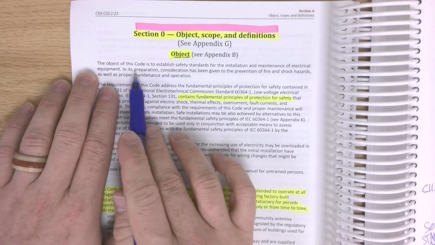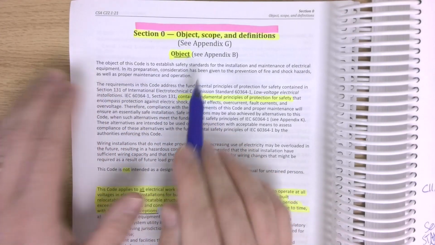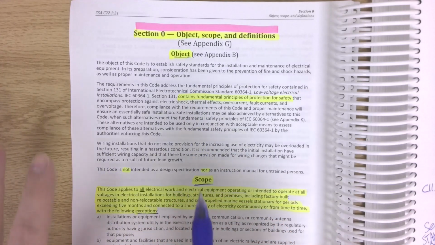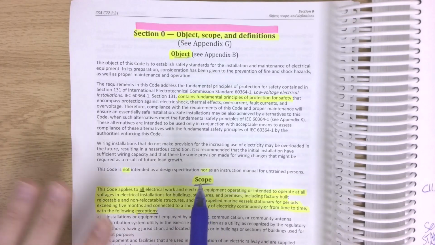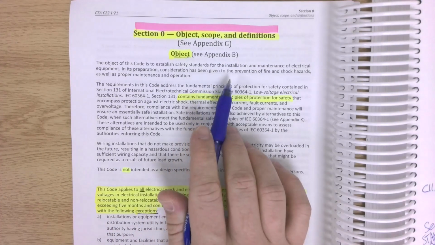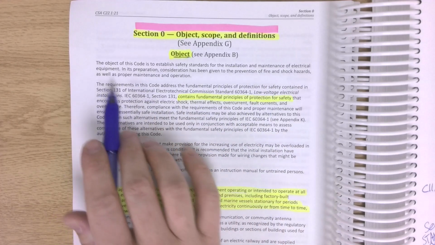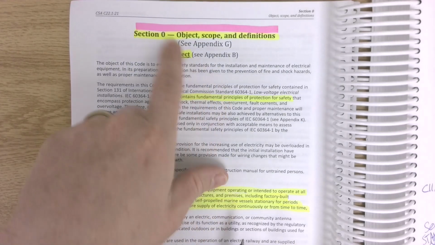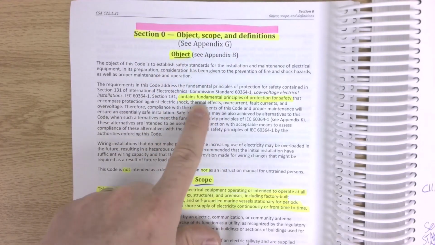So the object of this code is to establish safety standards. So this book is going to try to make some kind of standard, some kind of minimum for what installation and maintenance of electrical equipment happens. Okay, so myself, I find, obviously, I do a lot of highlighting.